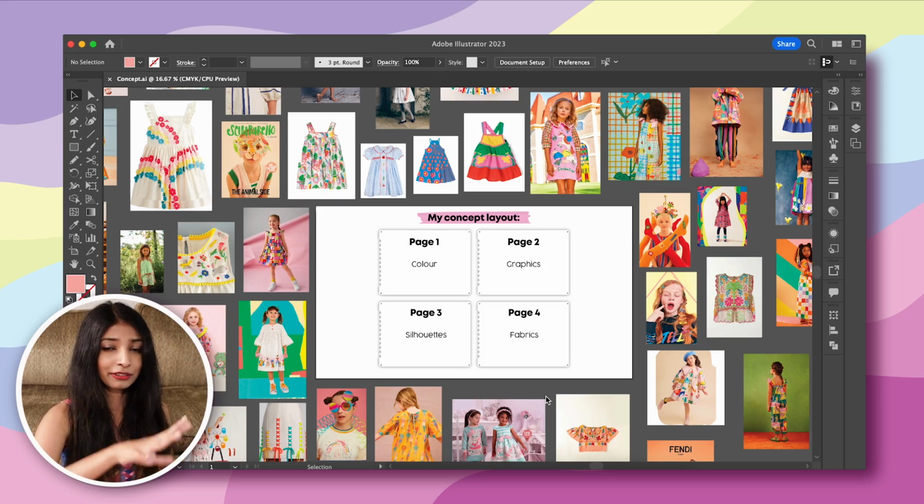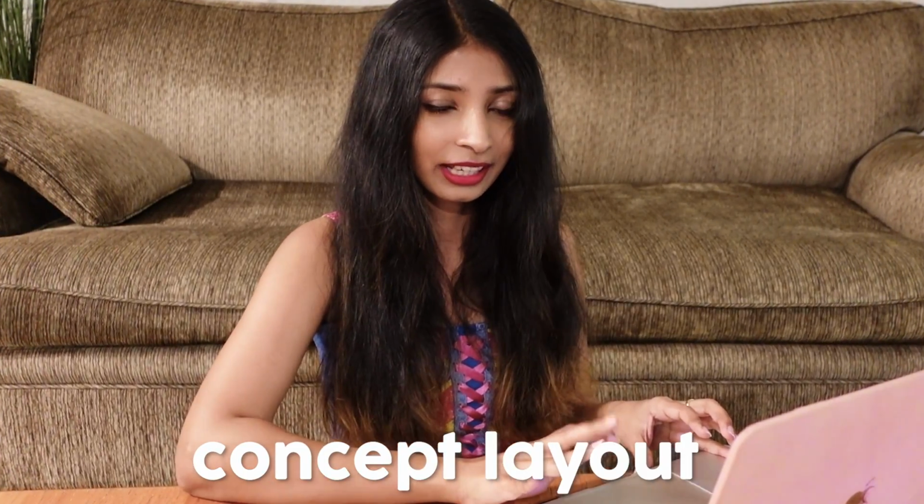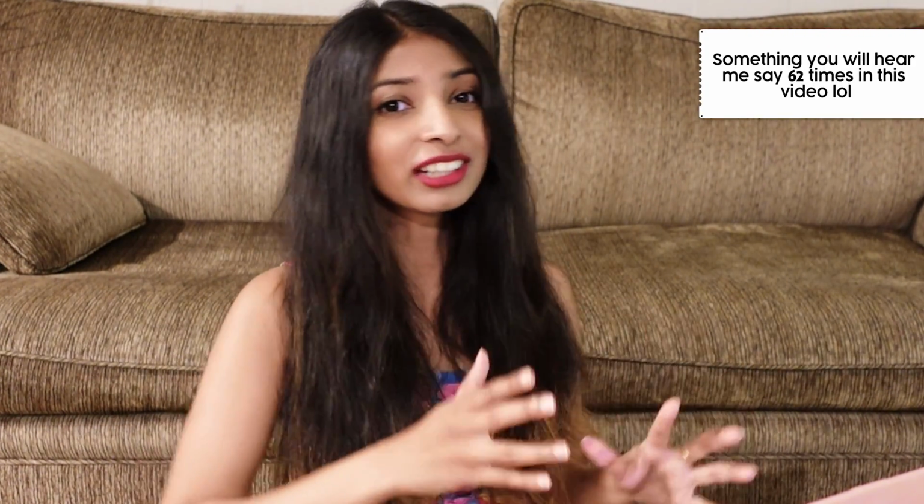A few for colors, a few for fabrics, etc. But instead, I'm gonna go do a bit of research on the concept layout that I can follow. Remember that I mentioned that the concept document is an extremely creative file? So I really want to make sure that these 4 pages have an awesome layout. But how do I get inspiration for this?